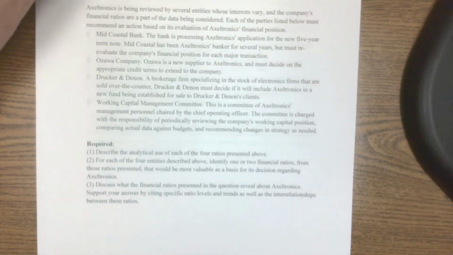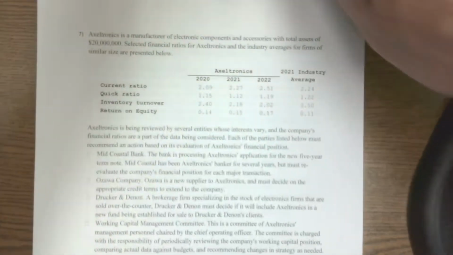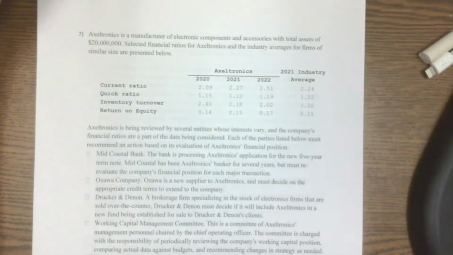Okay, Axletronics is a manufacturer of components and accessories with total assets of $20 million. Selected financial ratios for Axletronics and the industry average for firms of similar size are printed below, and we have the current ratio, the quick ratio, the inventory turnover, and the return on equity, and we see those numbers there.